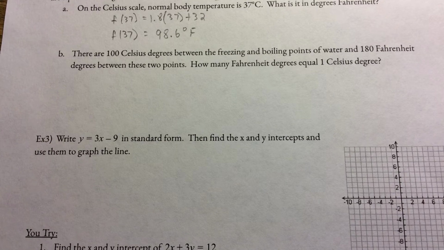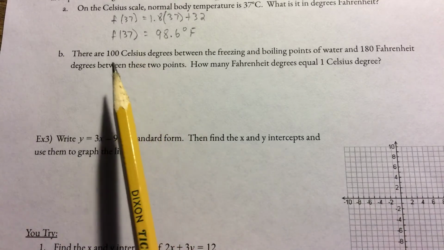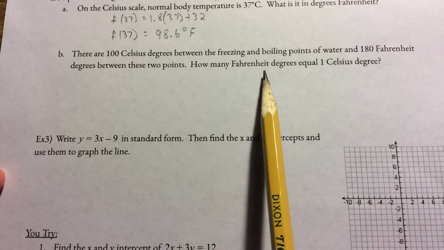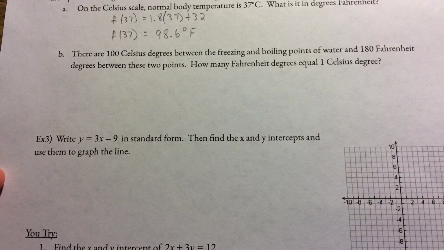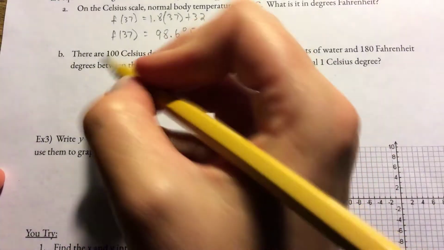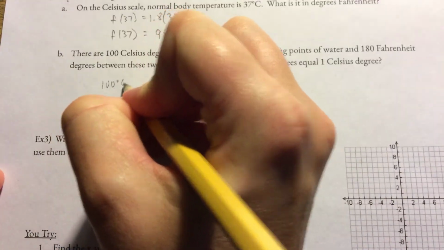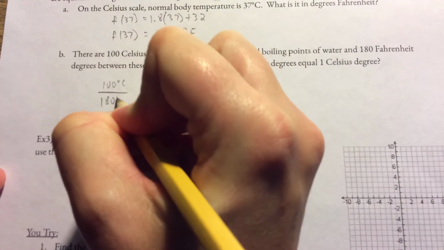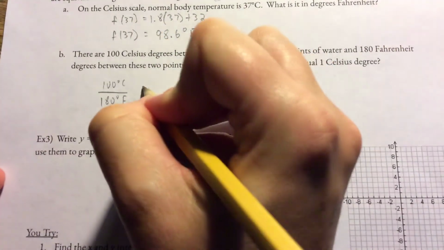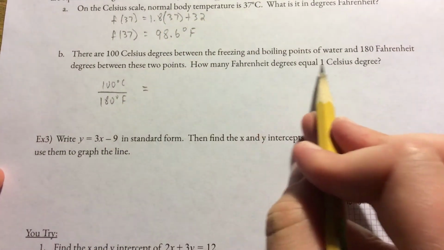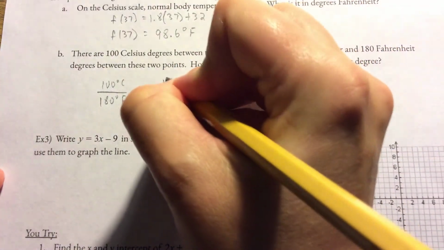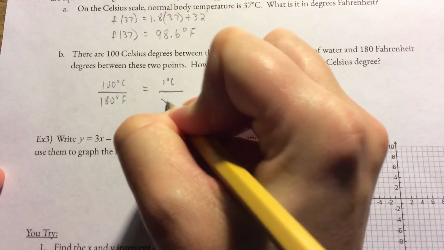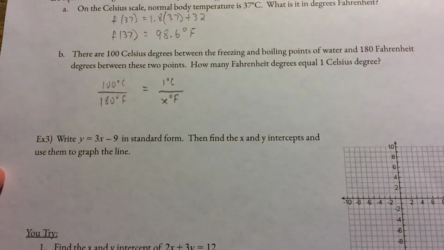Which means water boils at 212 degrees. So not as nice a numbers as the Celsius system, but whatever. So we want to know how many Fahrenheit degrees are equal to 1 Celsius degree. So we can actually set up a proportion here. I have 100 degrees Celsius is the difference, and 180 degrees Fahrenheit. So how many Fahrenheit degrees are equal to 1 Celsius degree? So I'm going to put 1 degree Celsius here, and I'm going to put x degrees Fahrenheit here.